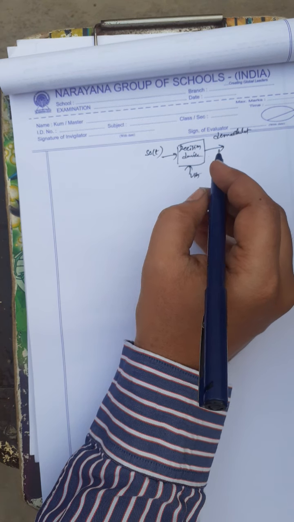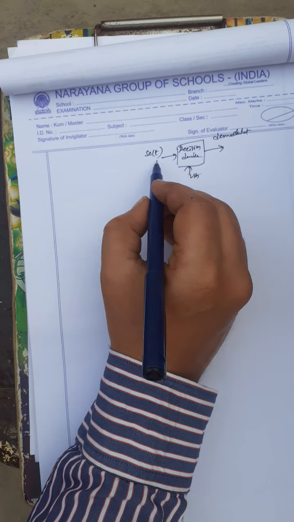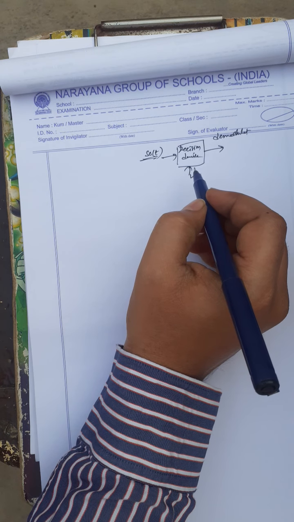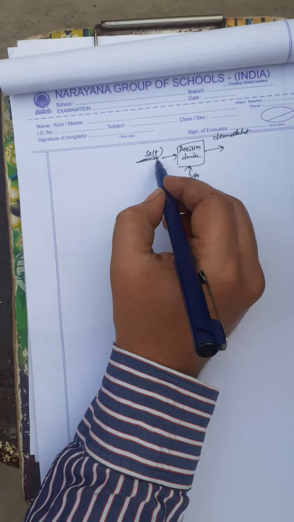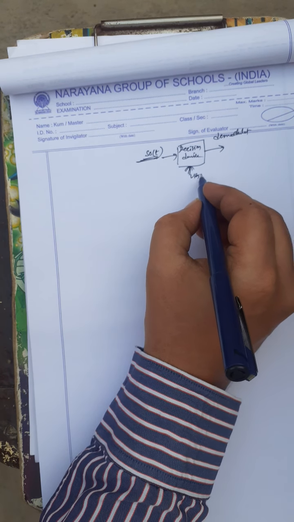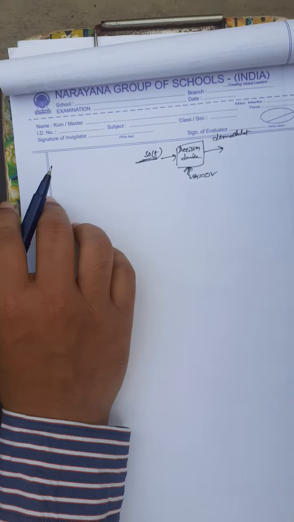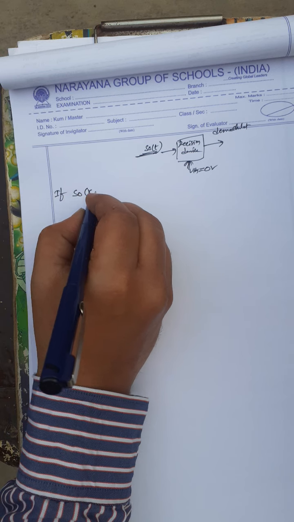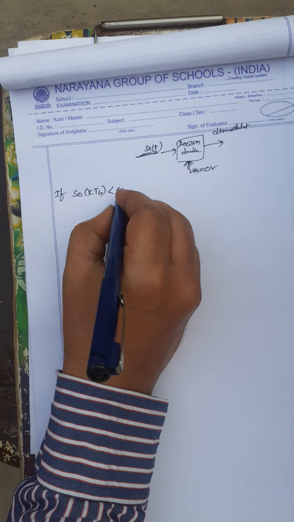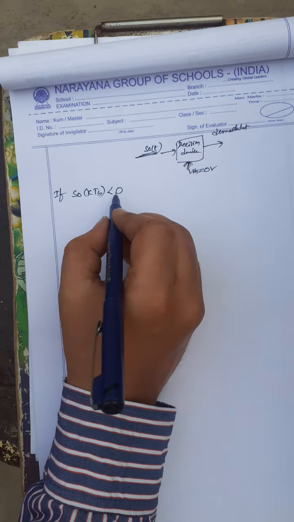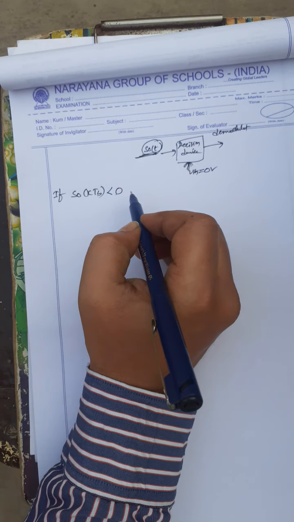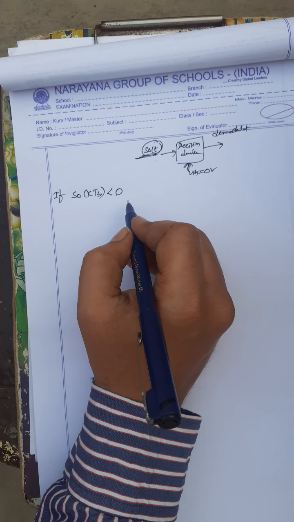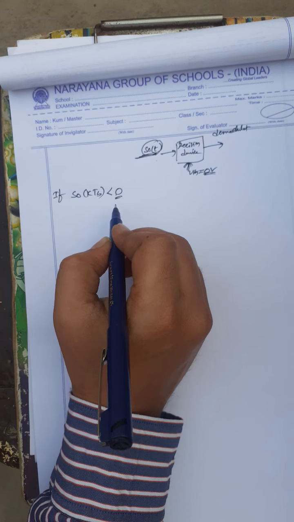Now see here, this is the output of the integrator. The output of the integrator is given to the decision device, where the decision device compares the output of the integrator with the internal level of threshold voltage, that is 0 voltage. Now see here, if S0(kTb), the output value, is less than 0. What is a 0 value? This is the threshold voltage level.